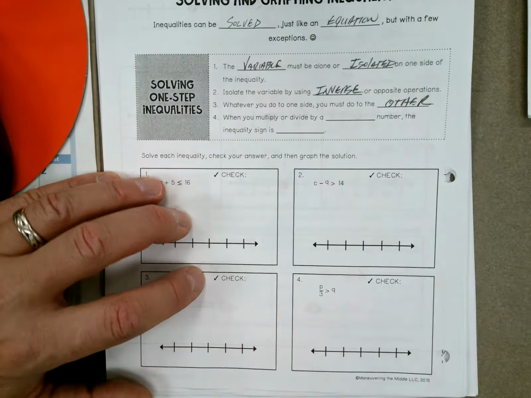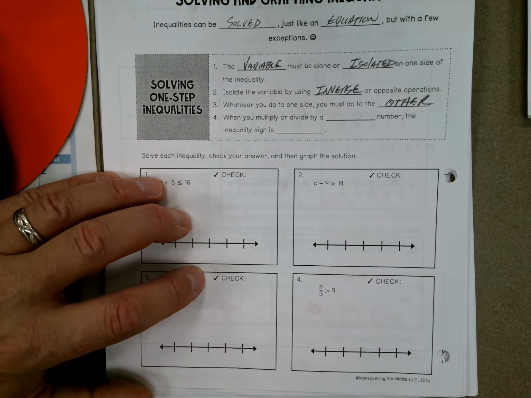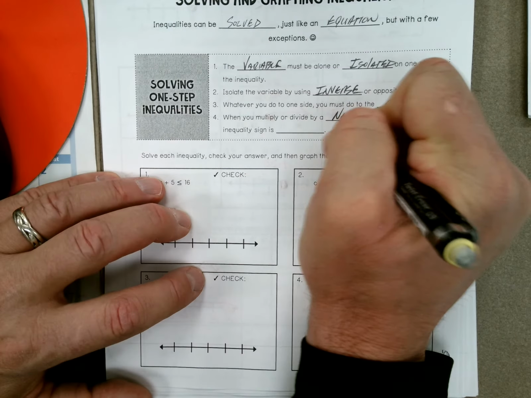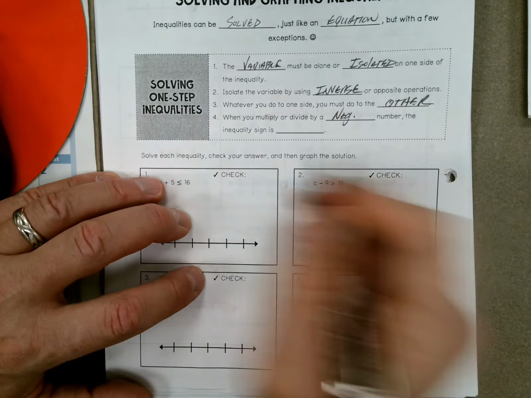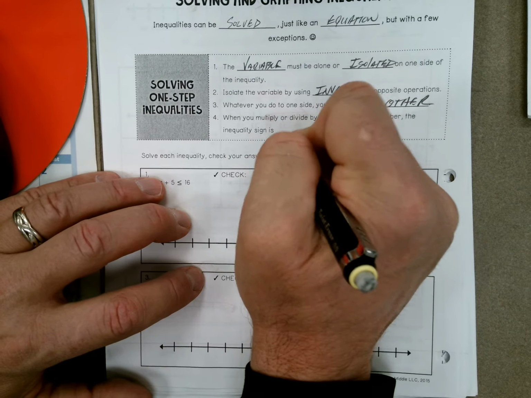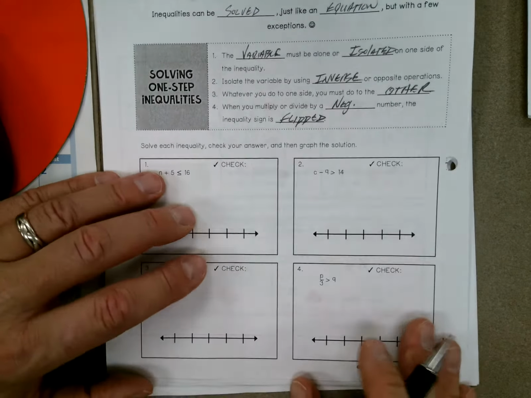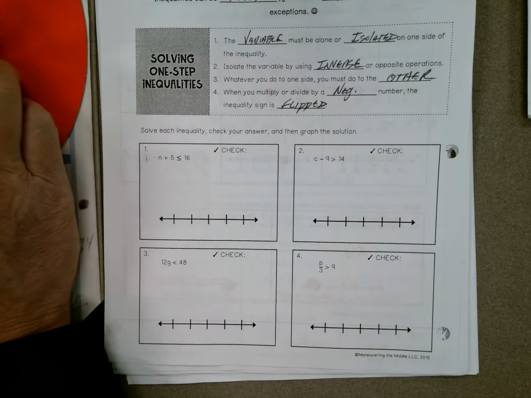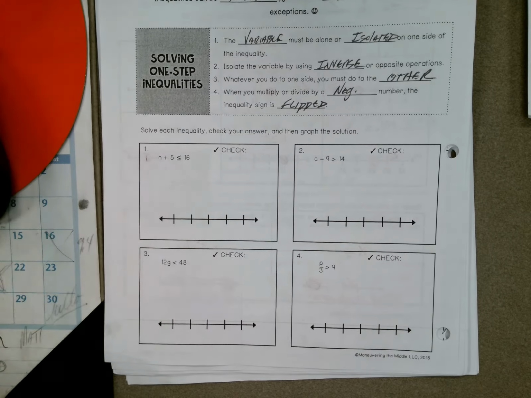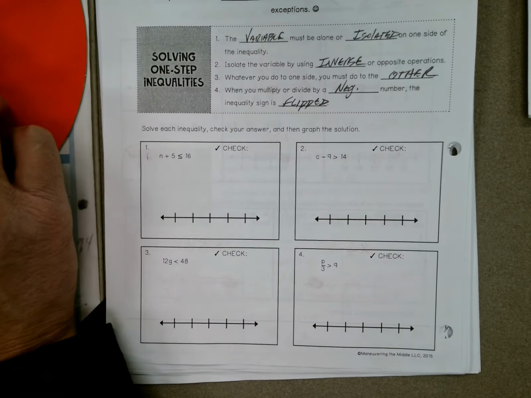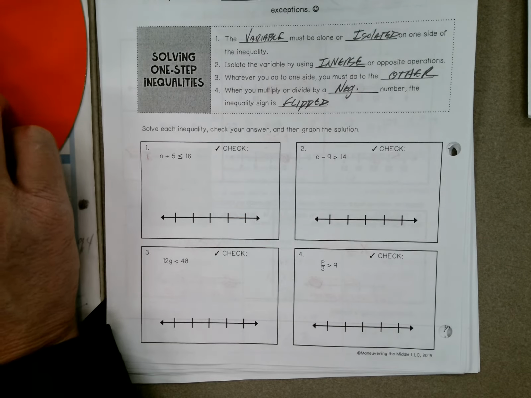Keep it balanced. When you multiply or divide by a negative number, which we won't be doing, I don't think, the inequality sign is flipped. Okay, and that's a little bit more advanced. But hey, we're throwing it out there because we're going to be responsible for it eventually. So I'm going to try and keep this very similar to the equations that we solved before.